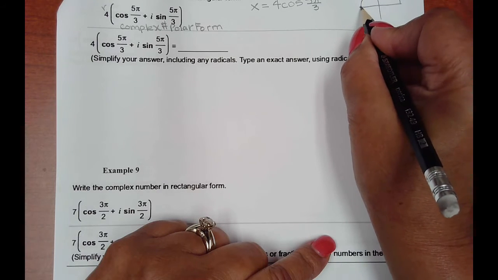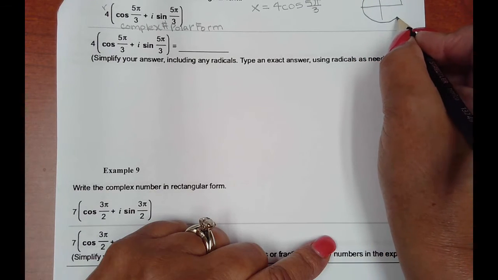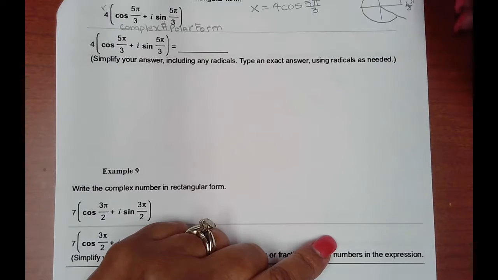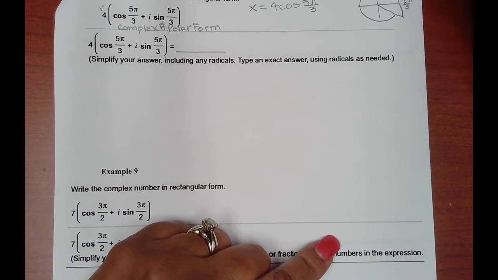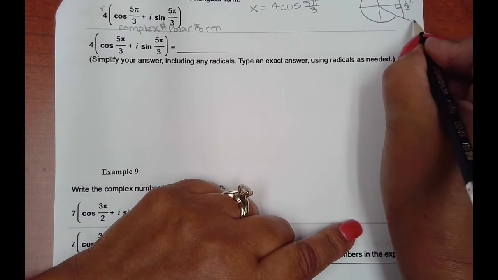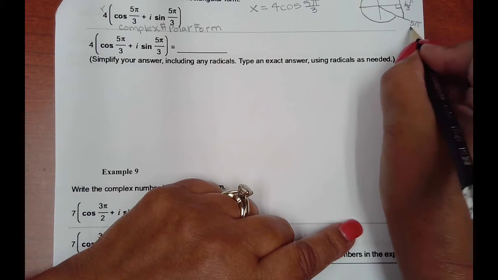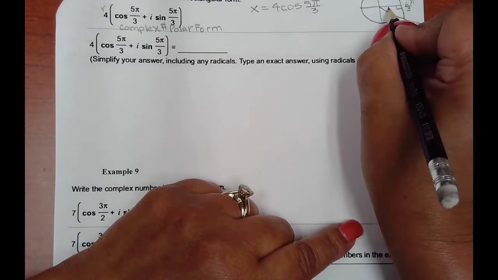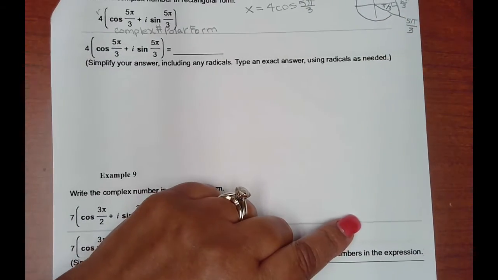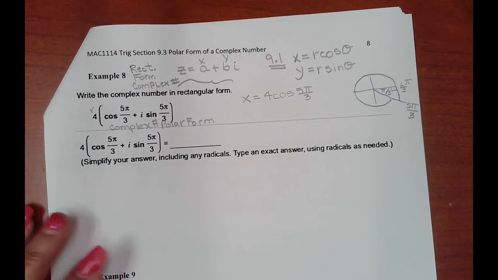This is 3/3, 4/3, 5/3. 5/3 would be right here, right before you got back to 2 pi. Okay, close up that triangle and think about, if you had rotated to 5/3, then it must be that the reference angle is 1/3, or in other words, 60 degrees.